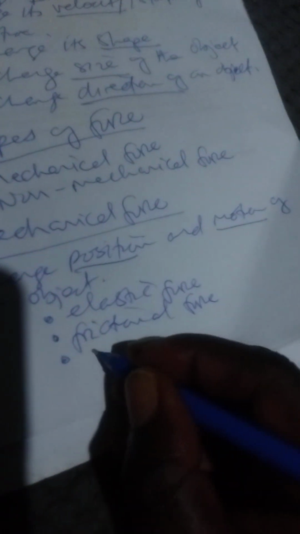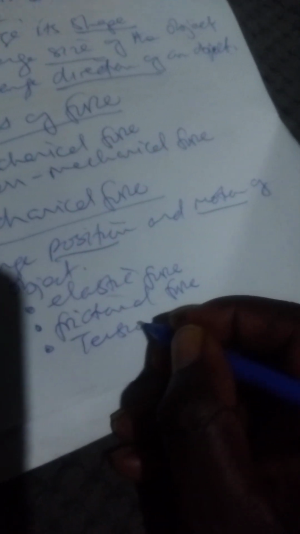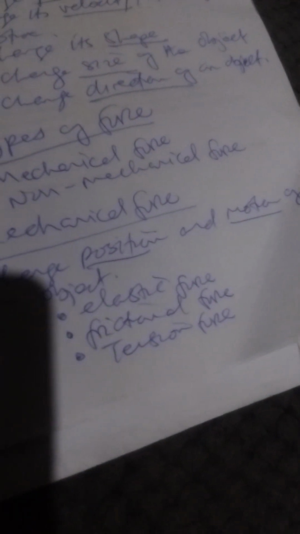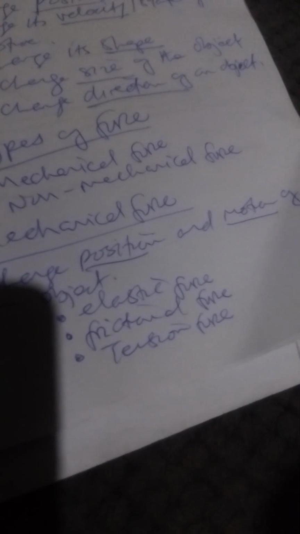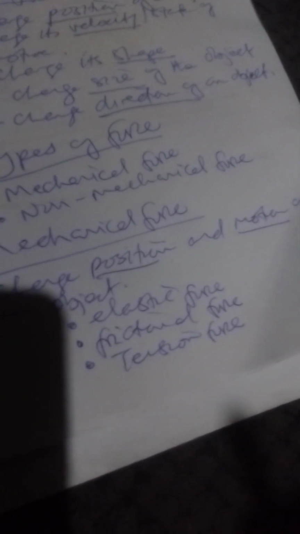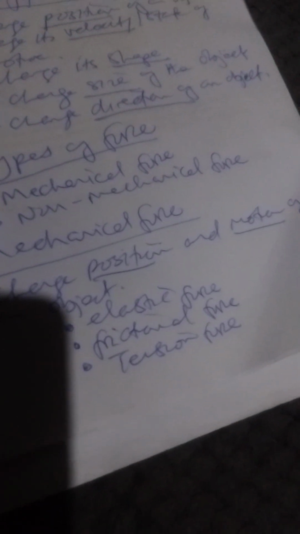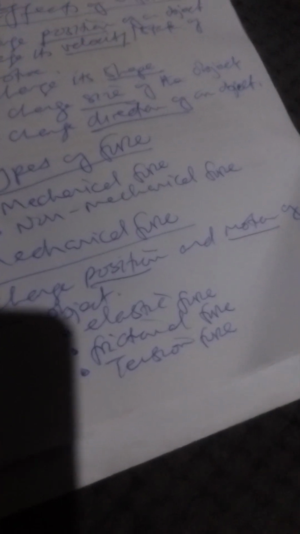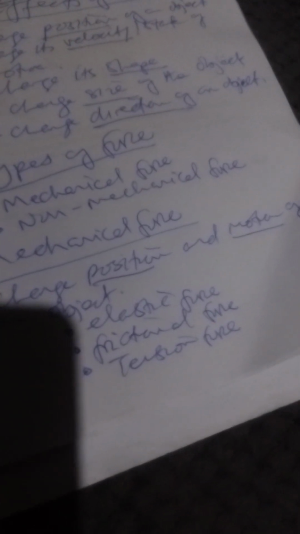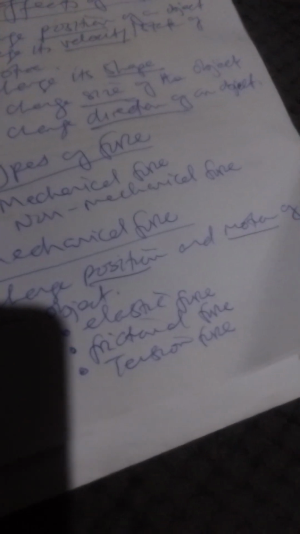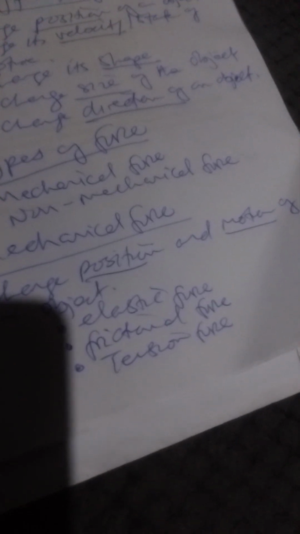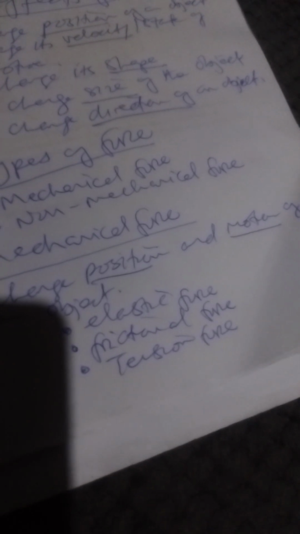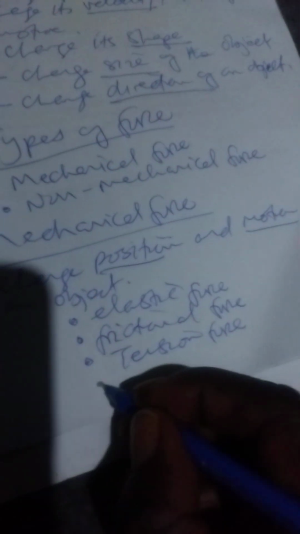Then we have tension force. Tension force is applied on a string. When you take a string, tie it onto an object and pull, that pulling force along your string against that object is what is called tension force. And yes, it also changes motion. It's a mechanical force.